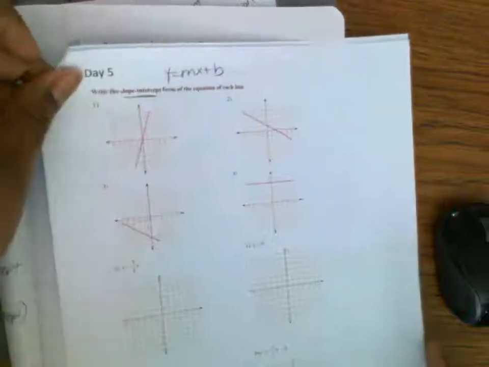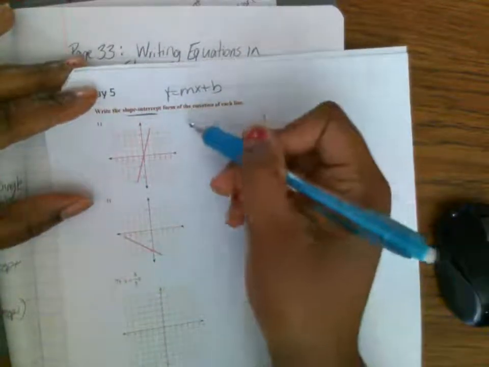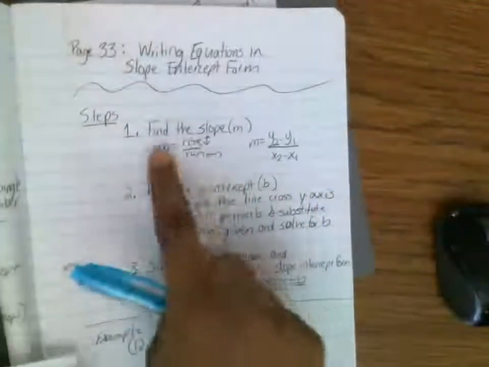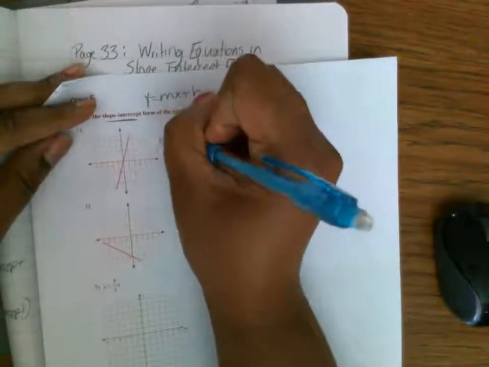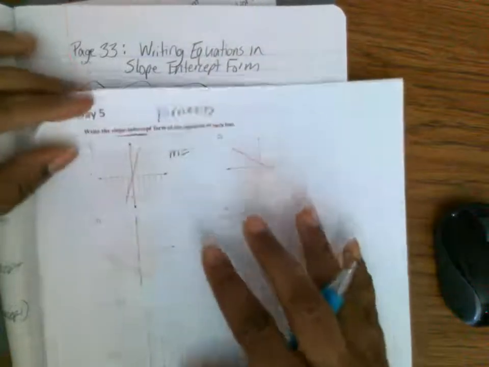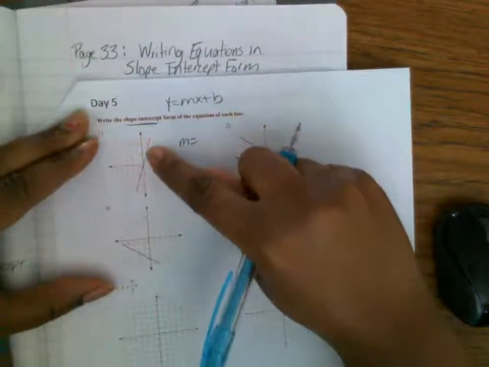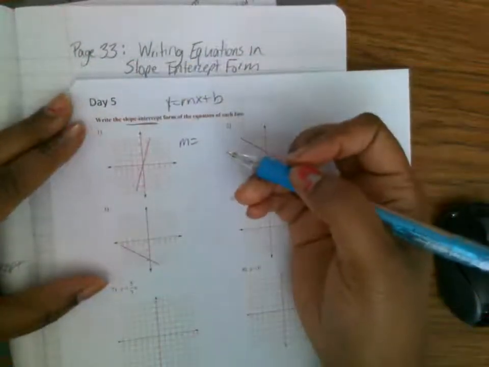So we're going to do that here. All right. So the very first step is to find the slope, find m. So I'm going to use rise over run to do so. So I'm going to pick 2 points on the line that I can actually read.